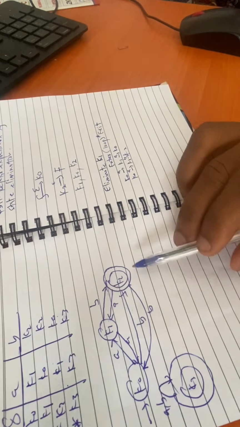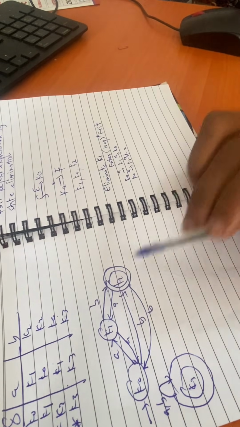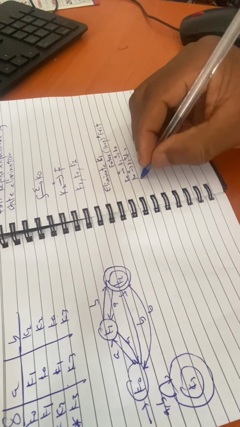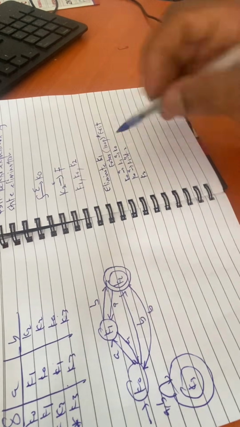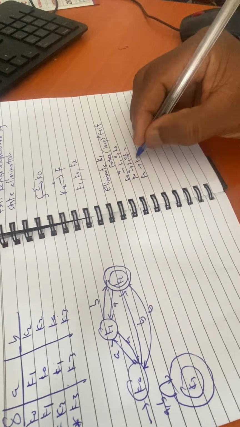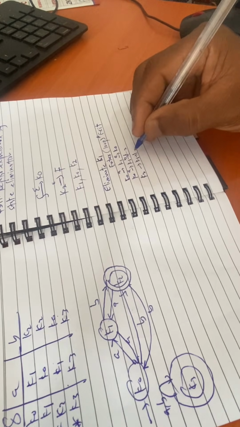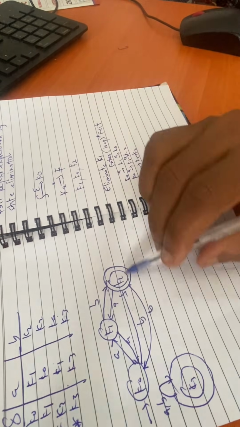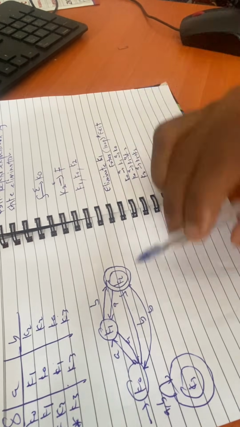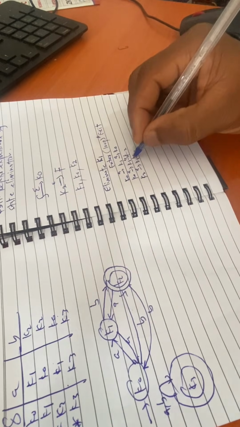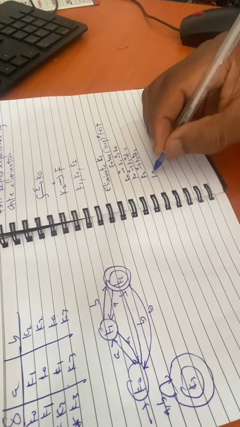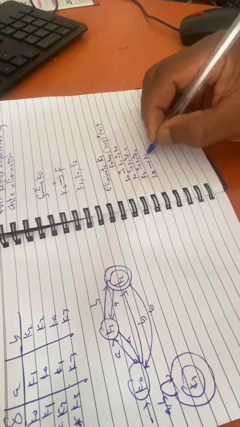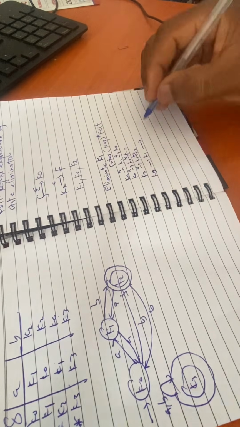Then the third part is K2 to K1 to K2. K2 to K1 is A, and then K1 to K2 is B. And then finally we can do K2 to K1 to K0.